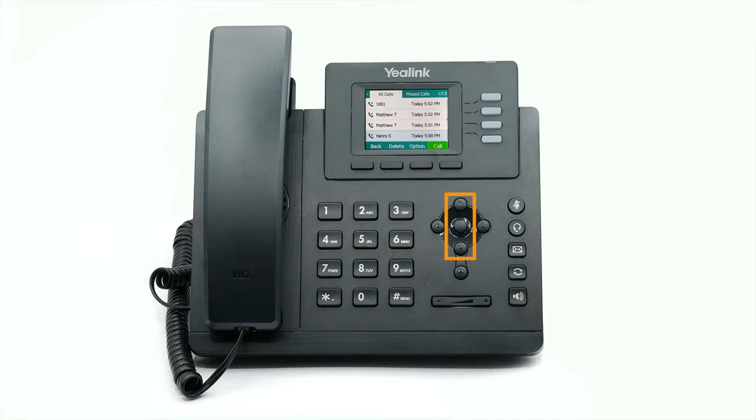Select the call with the arrow keys and press the option soft key. Select add to contact and press the OK soft key. Edit the name and add any additional numbers and press the save soft key.